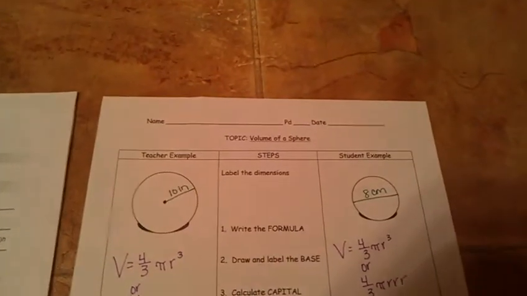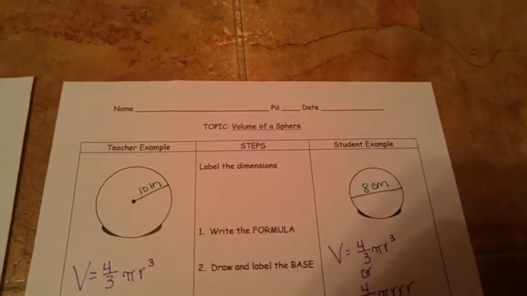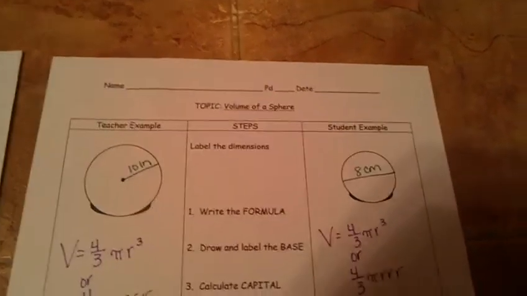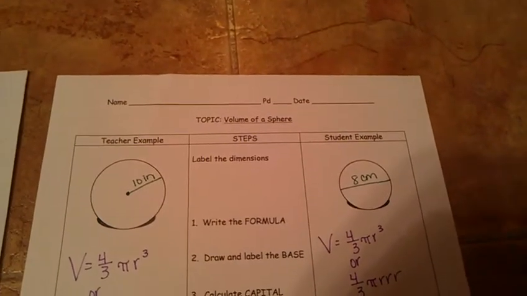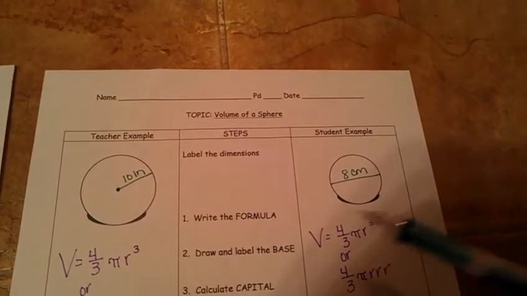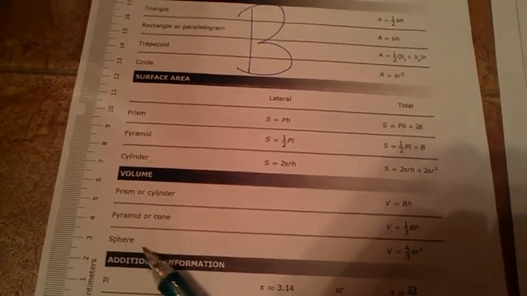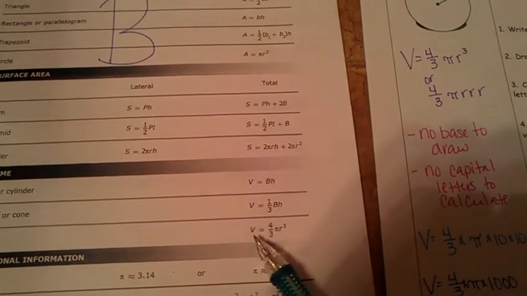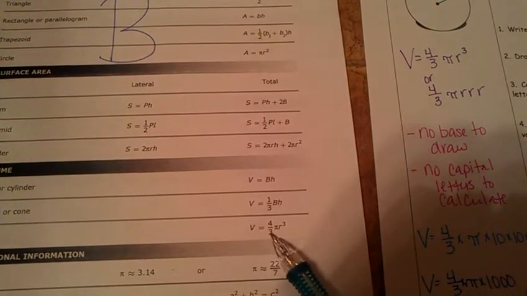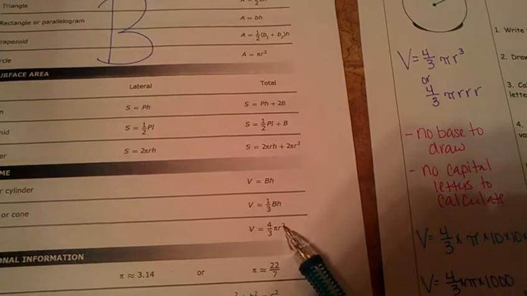Our last volume formula is volume of a sphere. And a sphere is just a ball. You guys know what a sphere is. So step number 1, write the formula. Come over here to your cheat sheet, your formula chart. Volume, sphere. Volume equals 4/3 pi radius cubed.